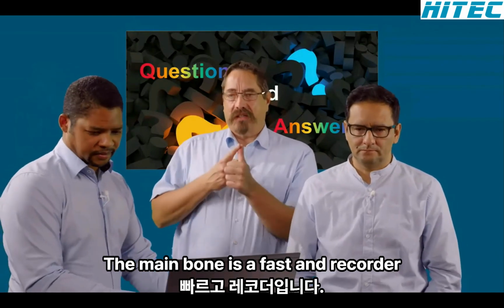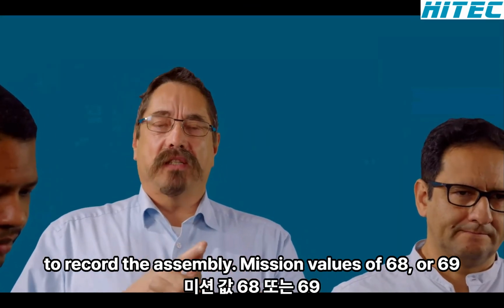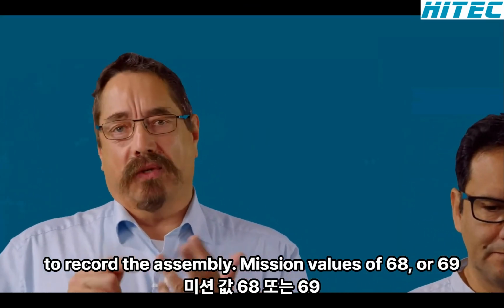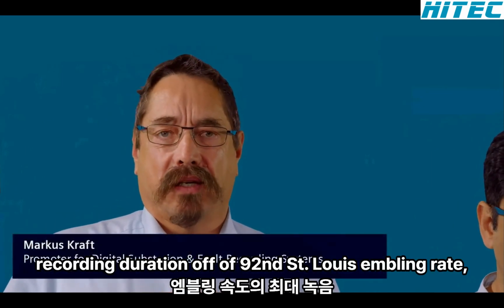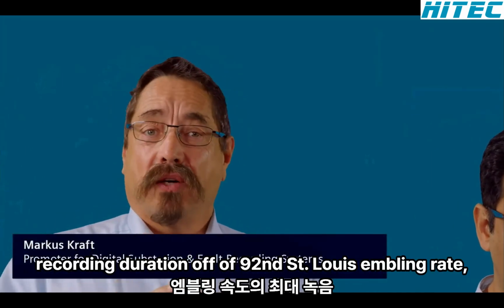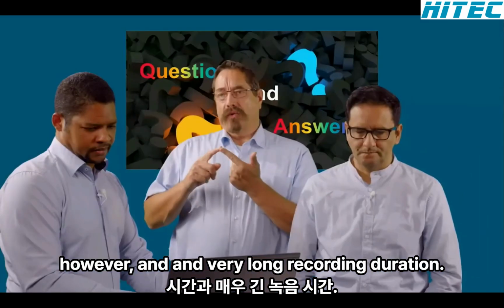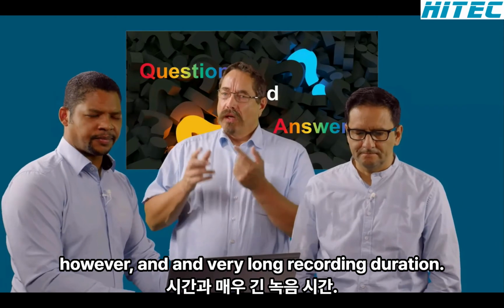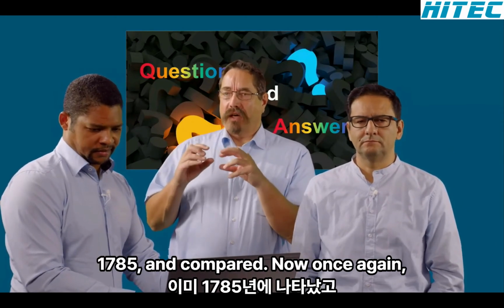The main one is a fast scan recorder, which records the sampled measured values at 1, 2, 4, 8, or 16 kilohertz with a maximum recording duration of 90 seconds. The second one is a slow scan recorder with a low sampling rate, however, and very long recording duration. These mechanisms are already inside the 7KE85.